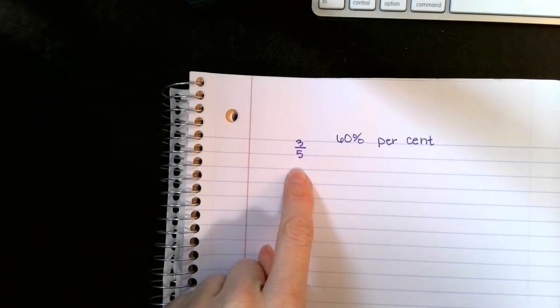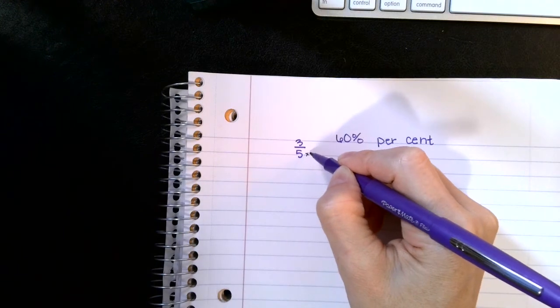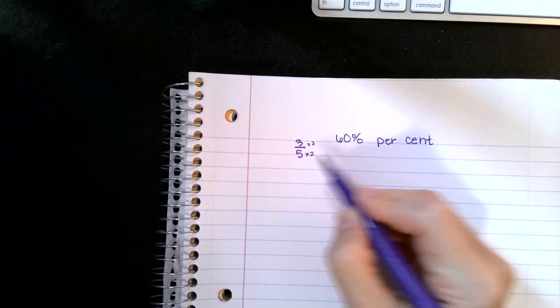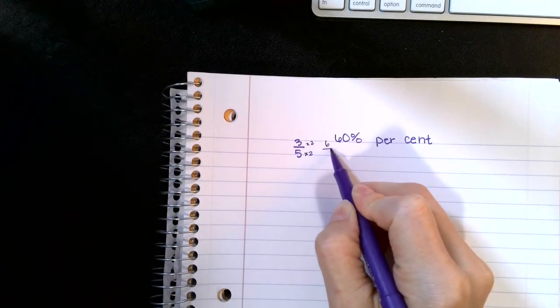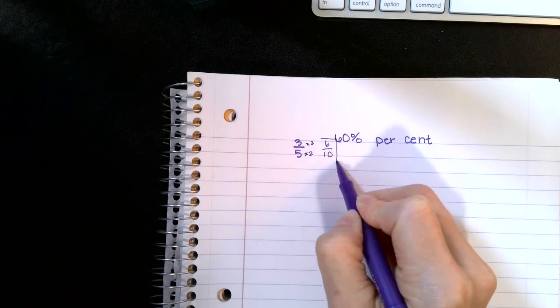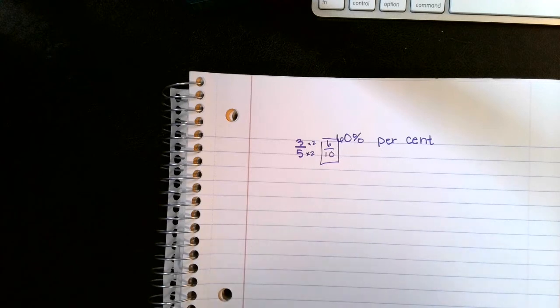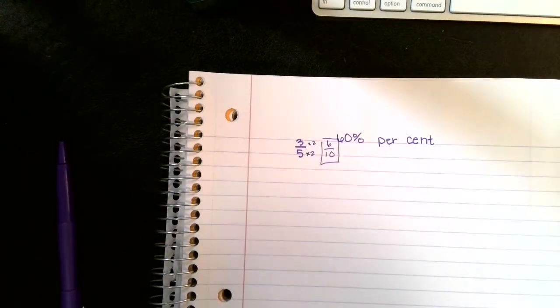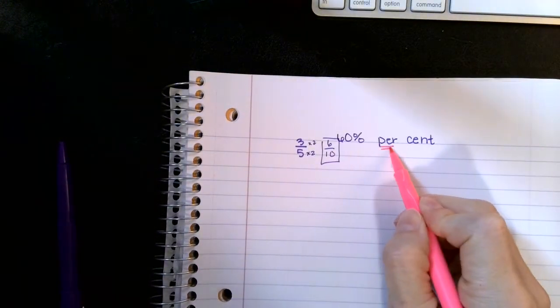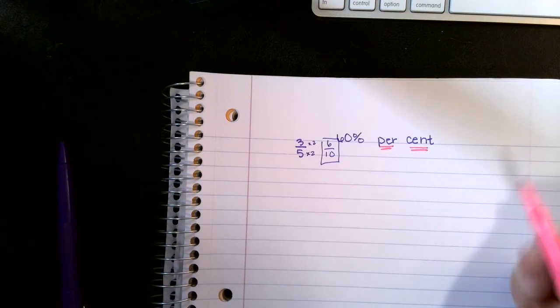So the first thing is when you're talking about 3 out of 5 and you multiplied by 2, that would get you 6 out of 10. Which logically, if you had 6 right and there were 10 questions on a test or a quiz, you would have 60%. But to the teacher right now, you just haven't explained the percent part yet.